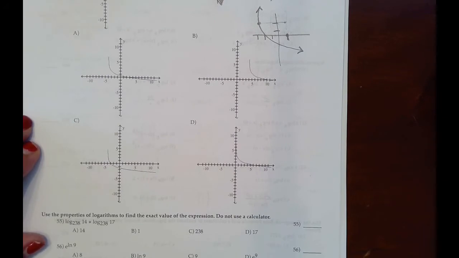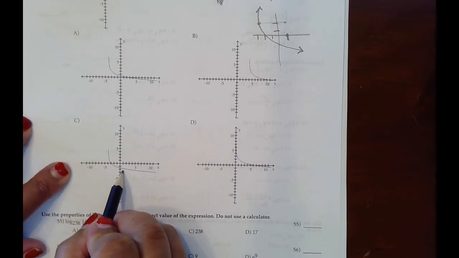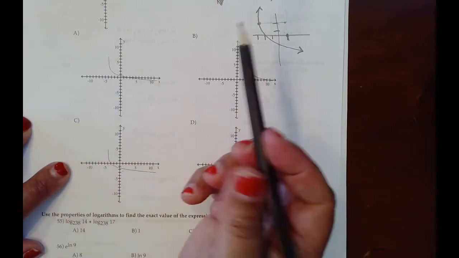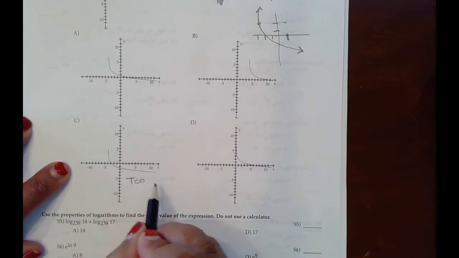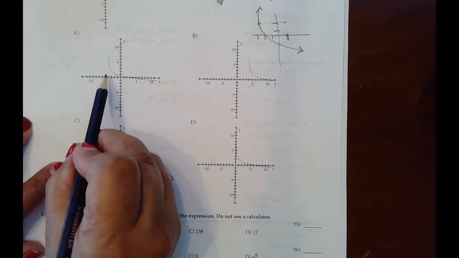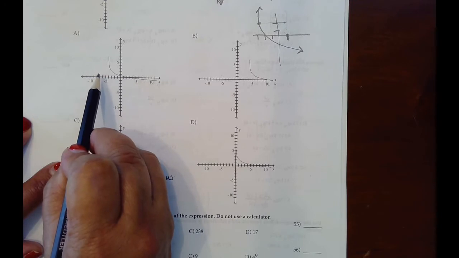Okay, that would appear to be, let's see, choice A. Okay, this is too low. The turning point should be higher than it typically is, and 4 units to the left of where it typically is.